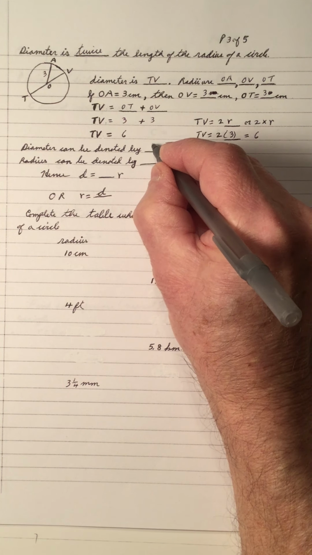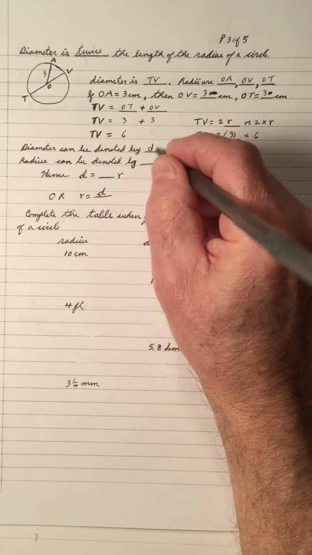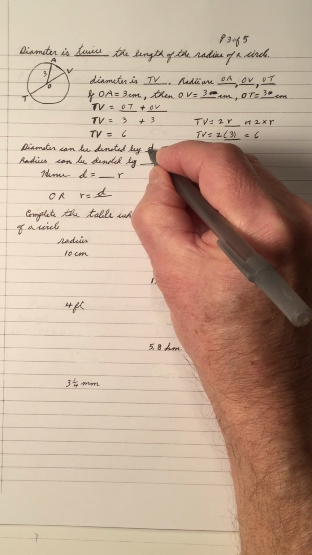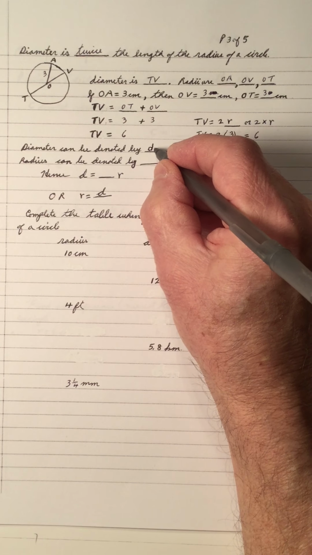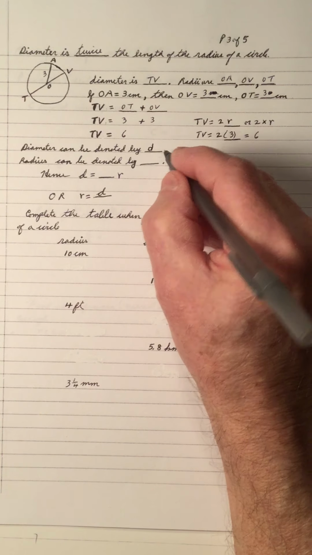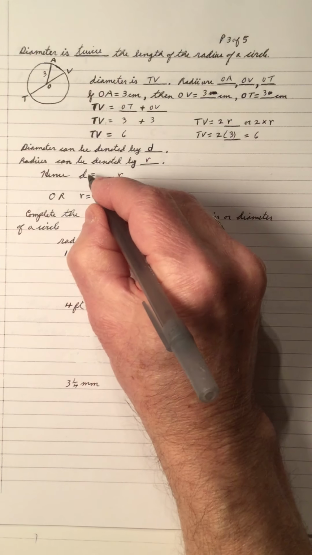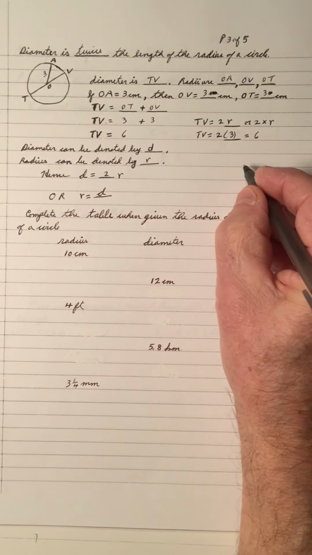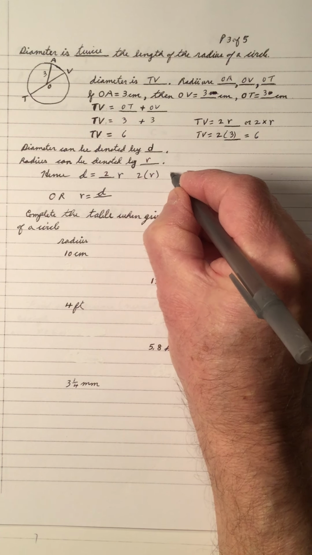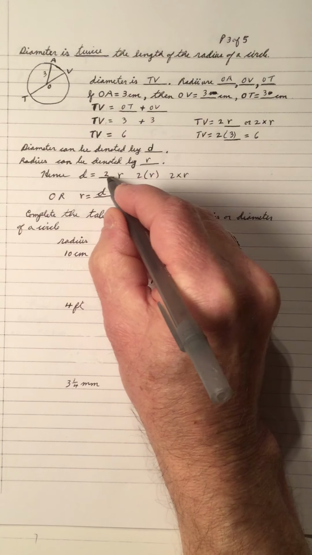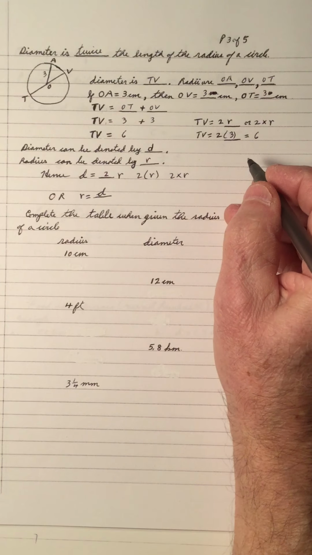You can make it a small d. There's a reason I don't make it a big D, because there's something in quadratics coming up later. The big D means something different. The radius is denoted by R. Hence, the diameter is twice the radius. That means 2 bracket R, or it could be 2 times R. So 2R means multiplication, your choice.